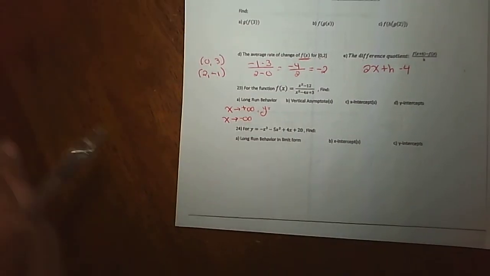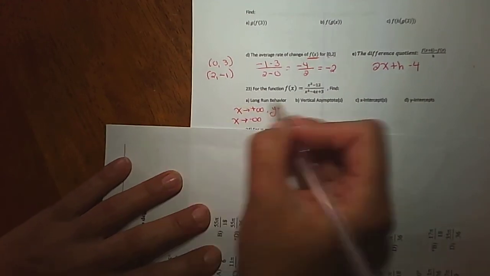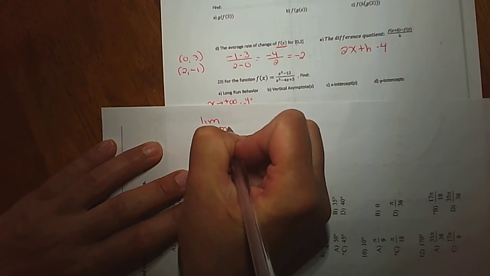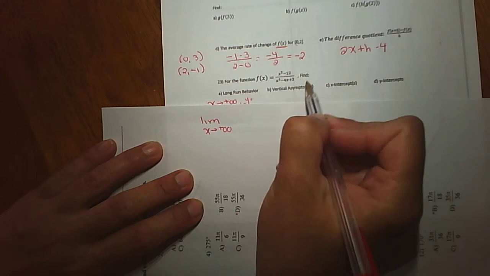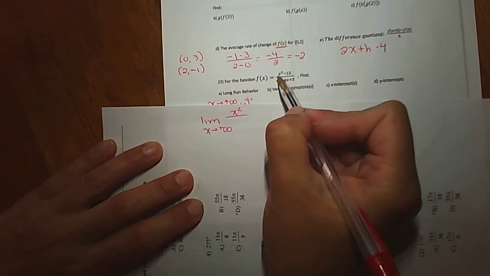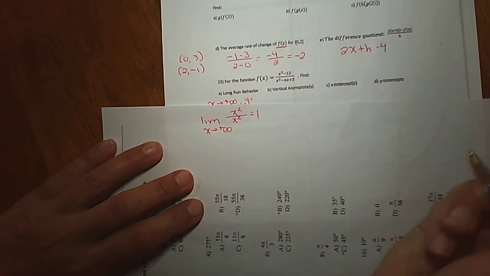All right, so I'm going to do it over here on the side. Right? Now, this is where we did our limits. The limit as x approaches positive infinity. Now, this is where we did the most powerful. What's the most powerful thing in the numerator? X squared. What's the most powerful thing in the denominator? Also x squared, which would make 1.